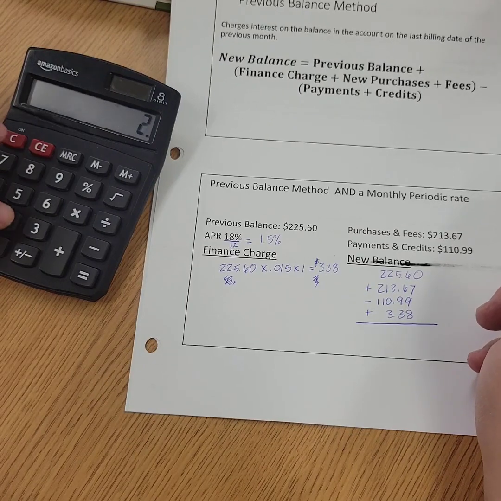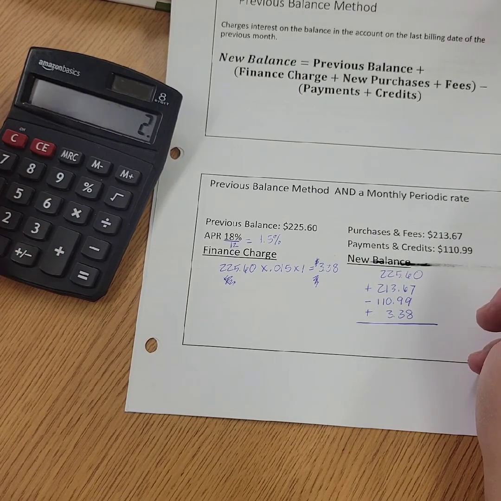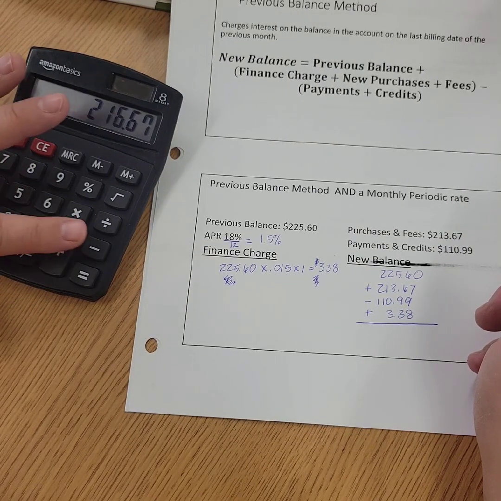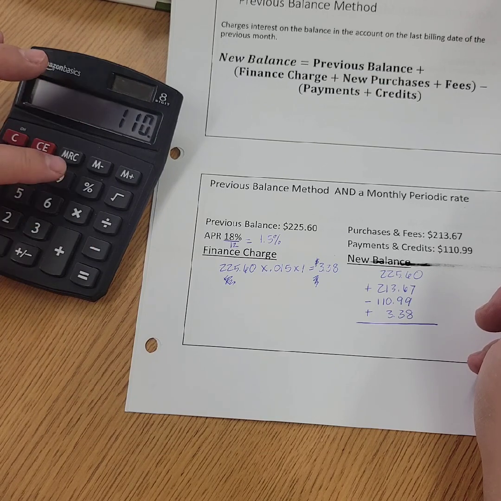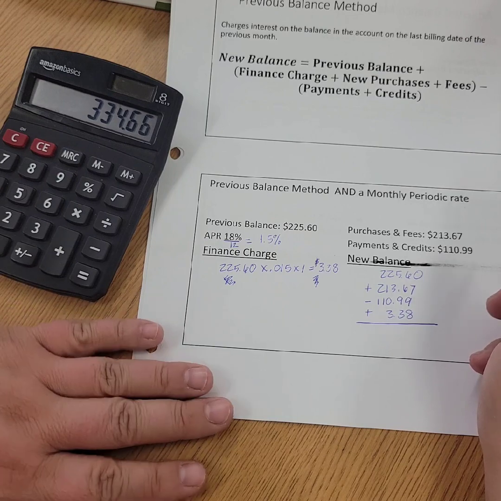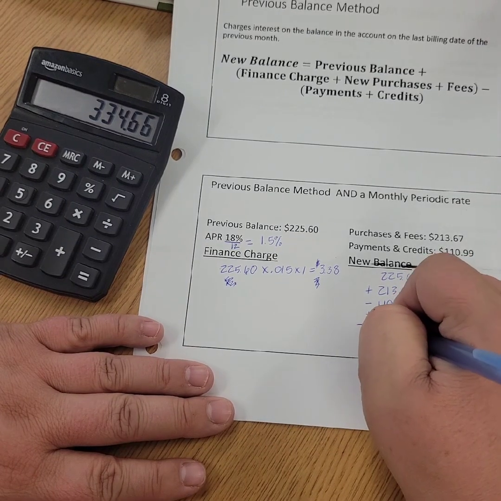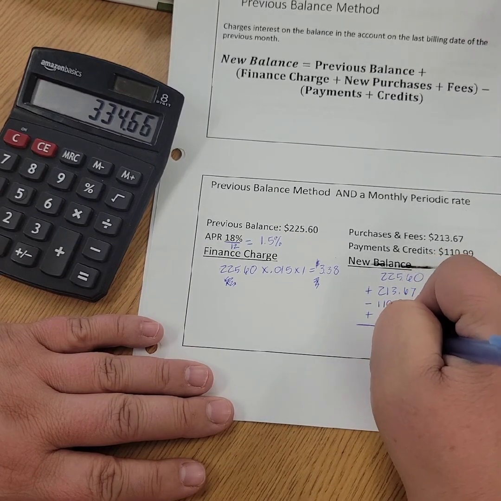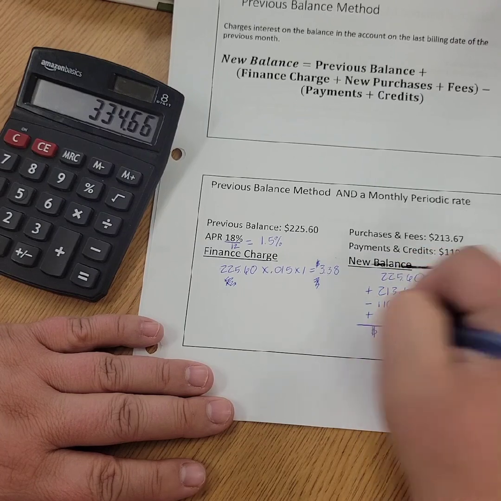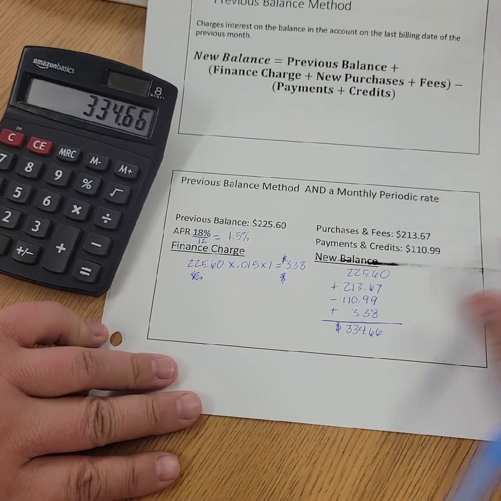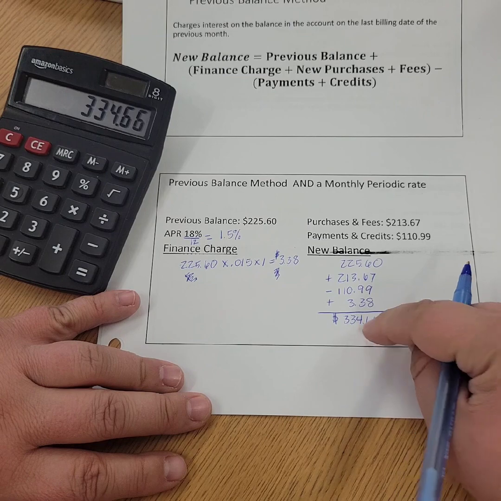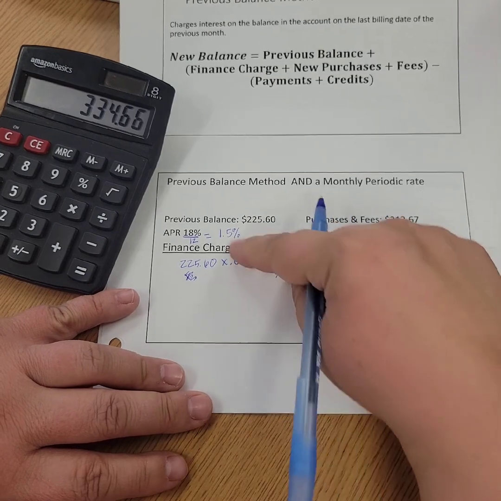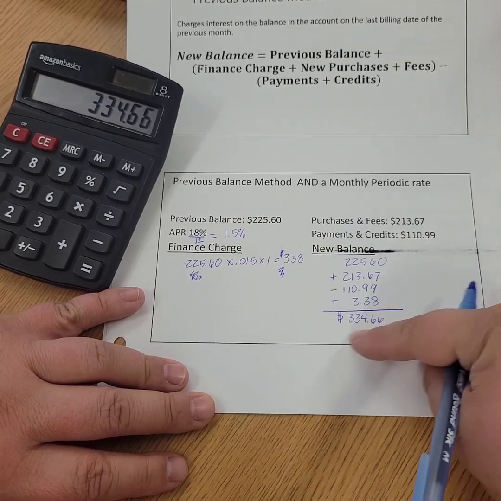And it should be $334.66. Okay, so that would be the new balance. And going forward, it would then become the previous balance if they didn't pay it off before the end.